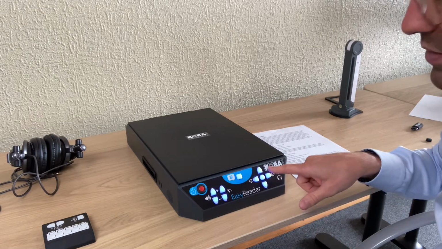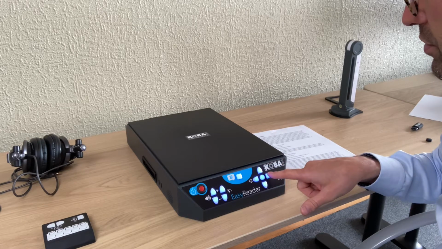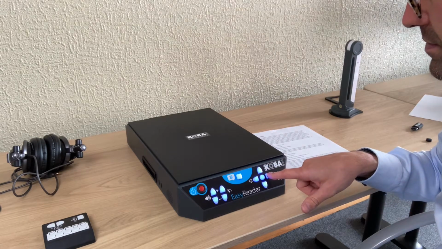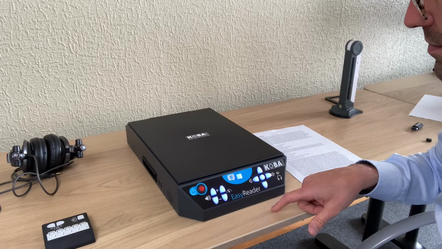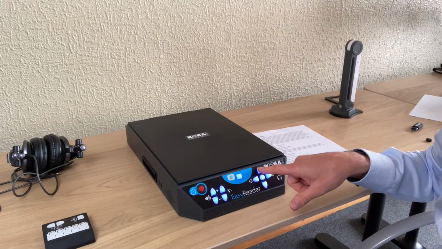And now left and right, that's for going back a character, and this is for the next character. If you would say I would like to navigate by sentence, and just go word by word.